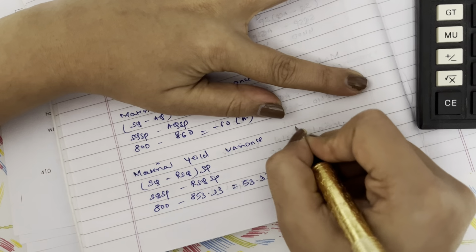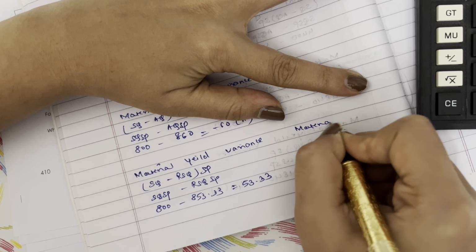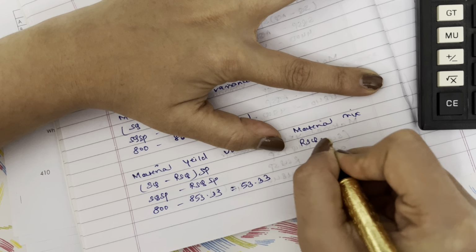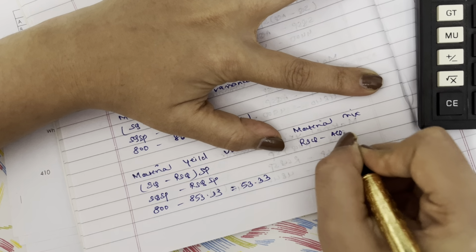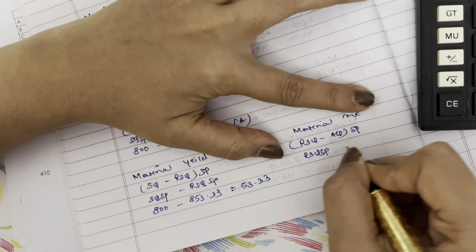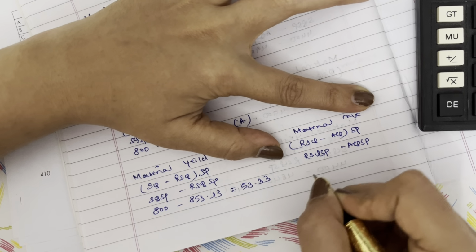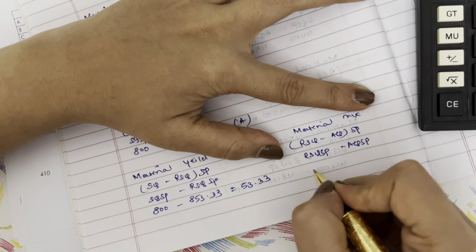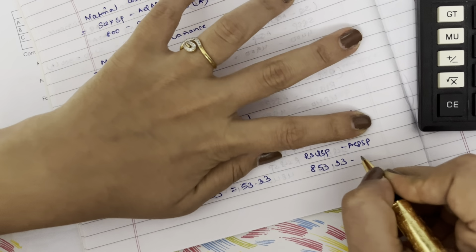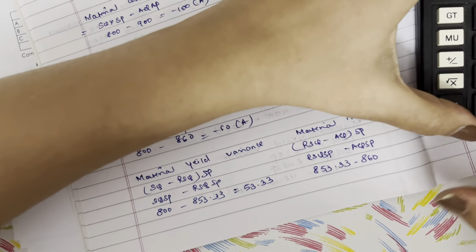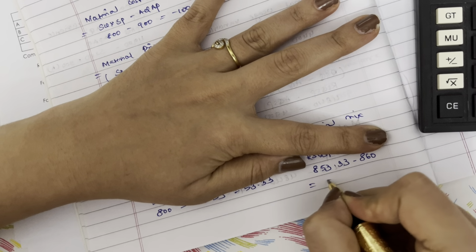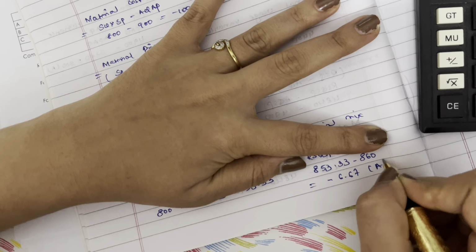Now comes material mix variance. So material mix variance is RSQ minus AQ into SP. So it is RSQ SP minus AQ SP. RSQ SP is 853.33, AQ SP is 860. 853.33 minus 860, that will give minus 6.67 adverse.